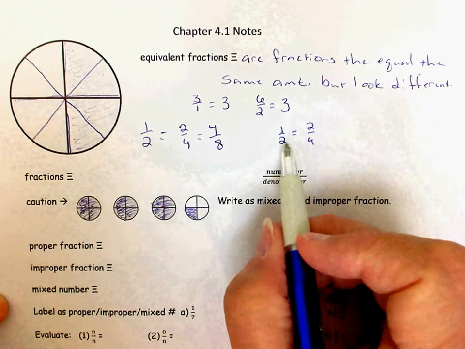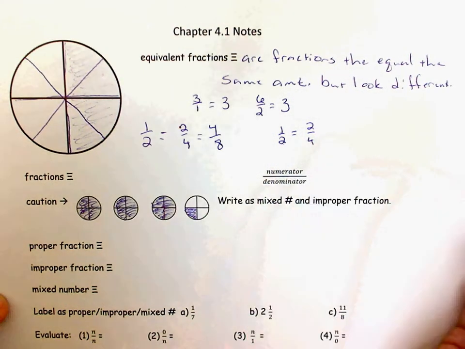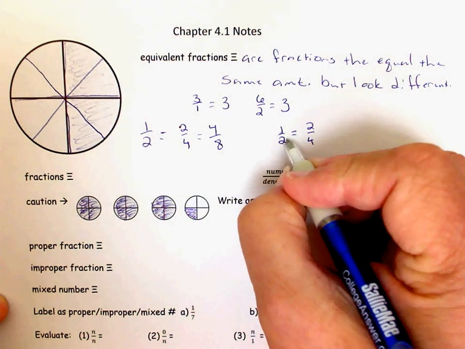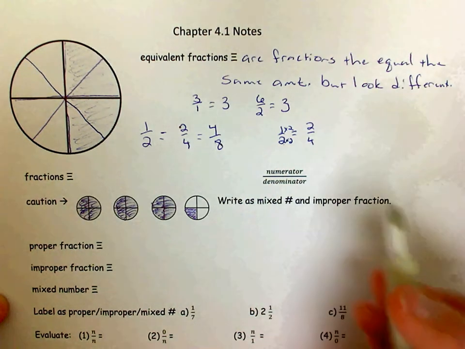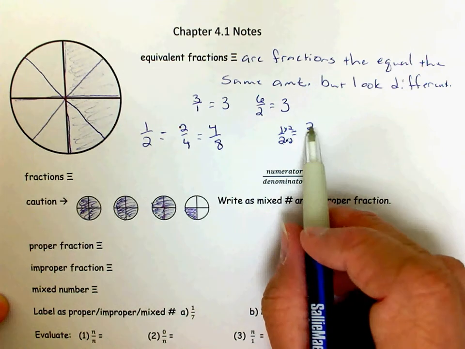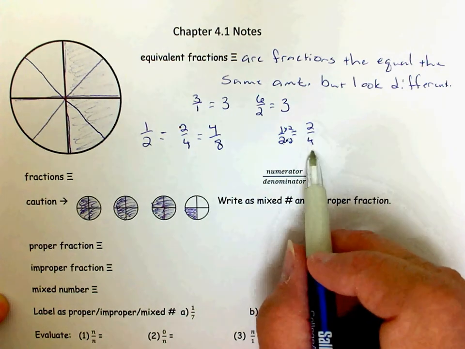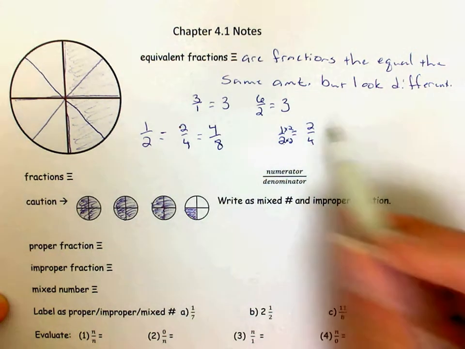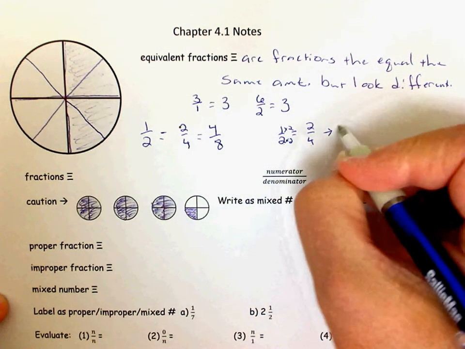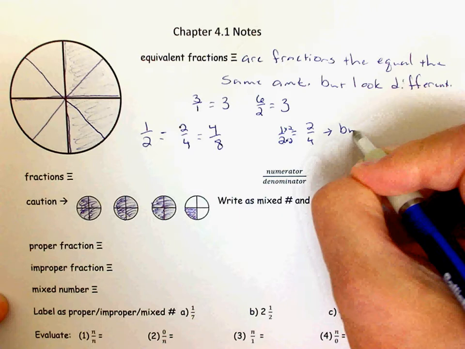And what would I have to multiply to 2 to make it a 4? You got it. I had to times them both by 2. But notice that it wasn't just the top or the bottom that changed. They both had to change by the same amount. This process is called building.